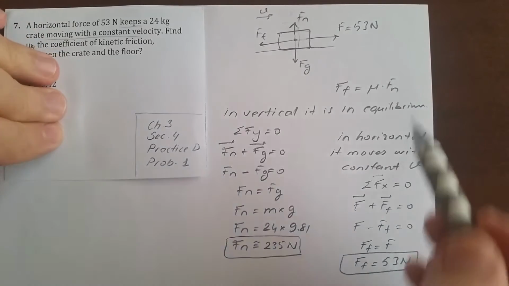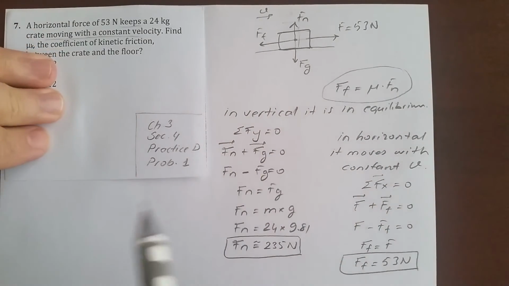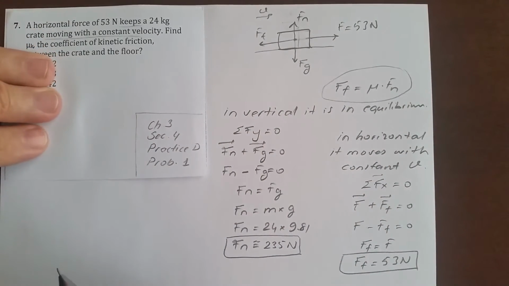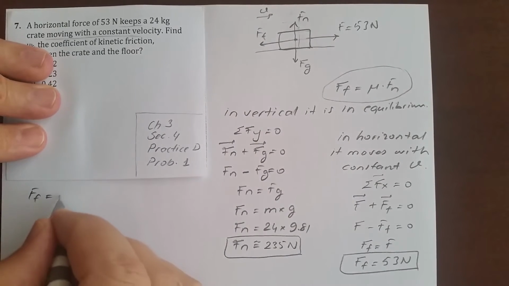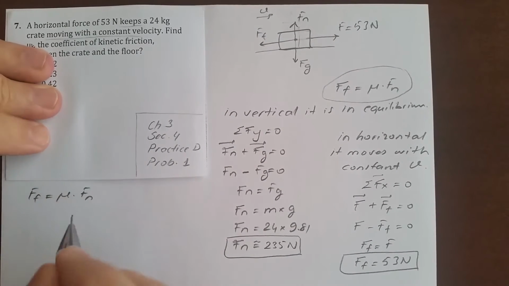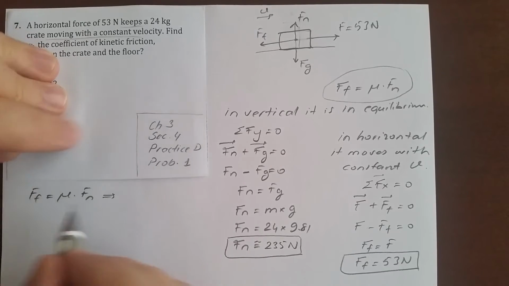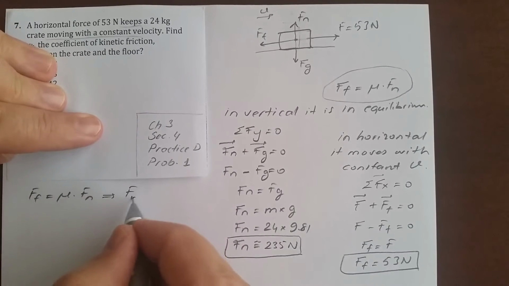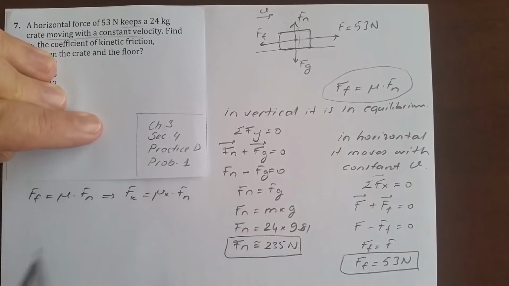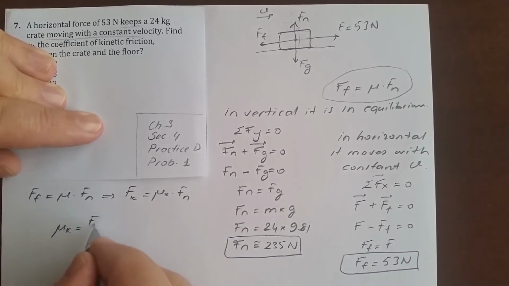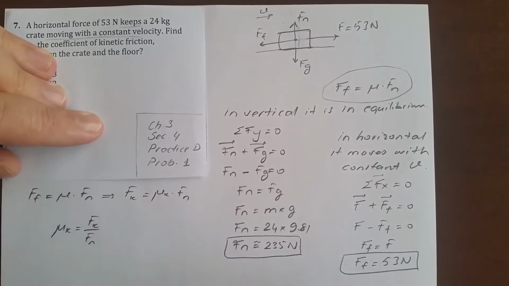Now I can use this equation in order to calculate the coefficient of friction. As we say, F friction is equal to mu multiply Fn. Here, since kinetic friction is called, we say F kinetic is equal to mu k multiply Fn. Then we need mu k. Mu k here is equal to Fk over Fn. This friction force is Fk because it is in motion.